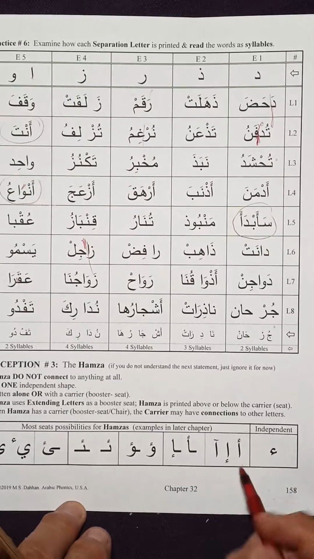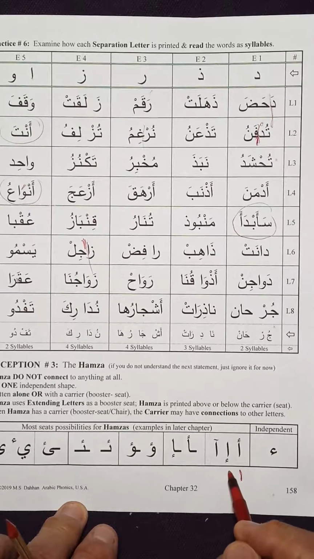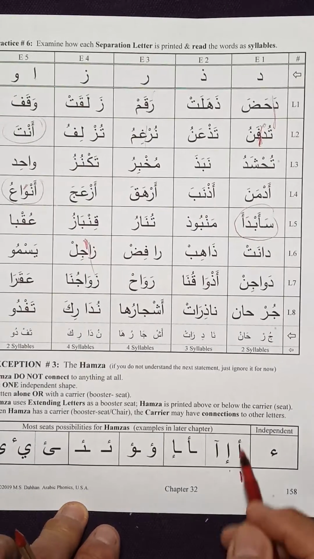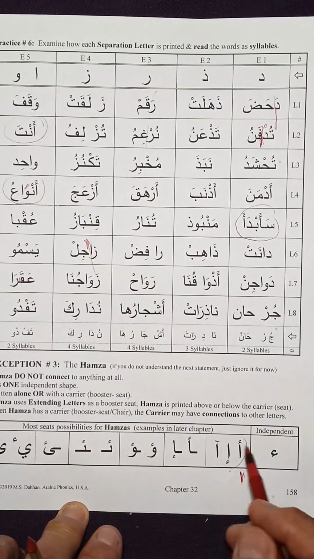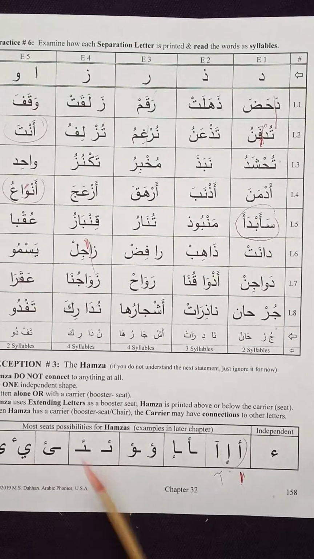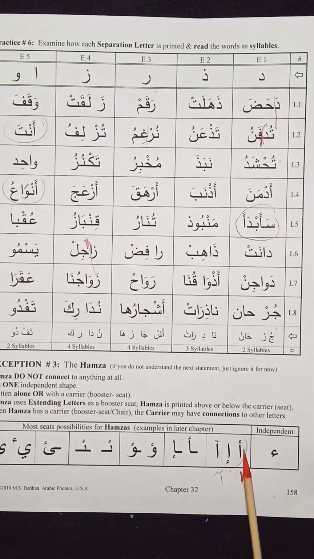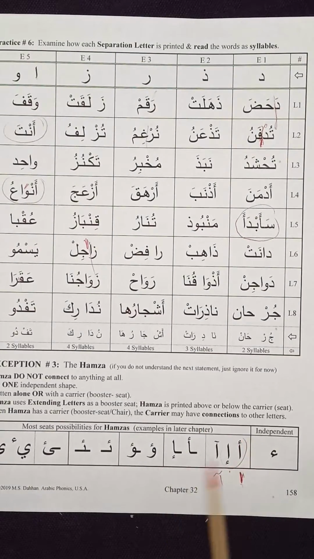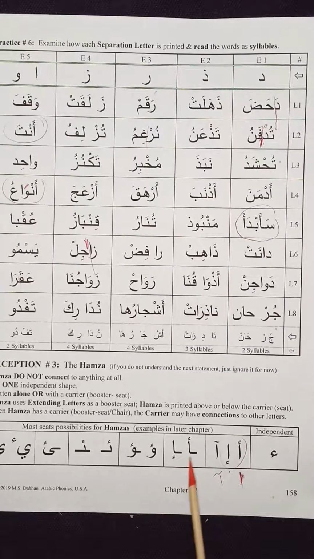Actually, there's another way to see this. It could be like this, or these two could be like this with nothing, and this one has to be like this. It has to be like this. So these two could be only with nothing. It still means this. And here the same thing.